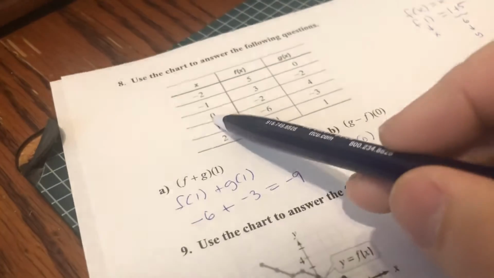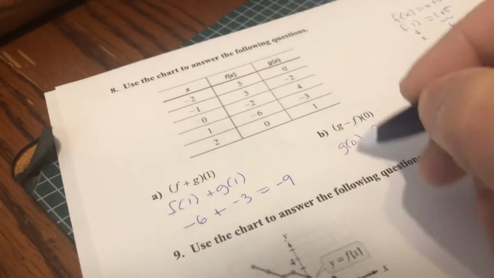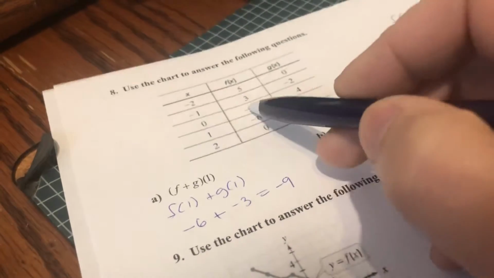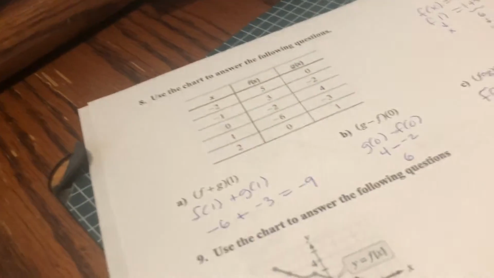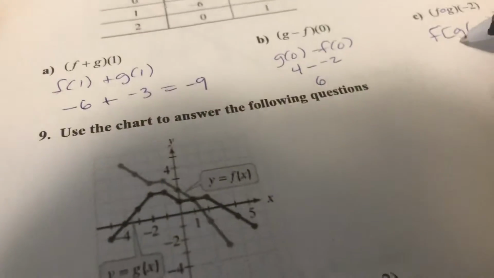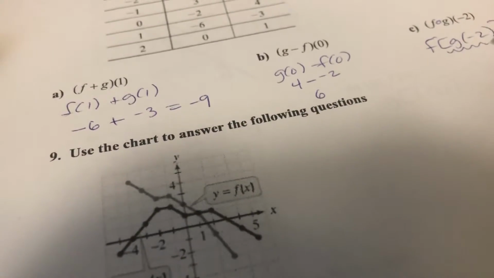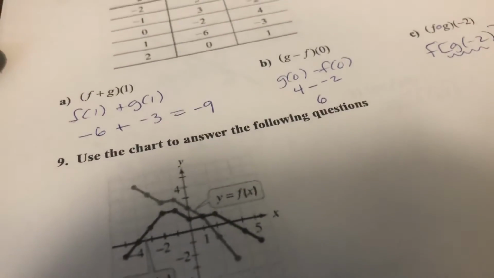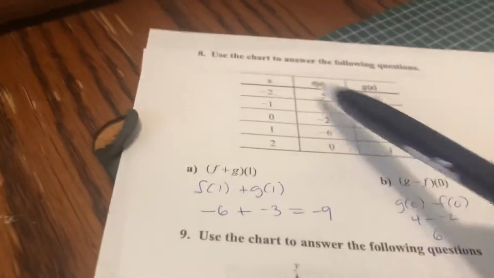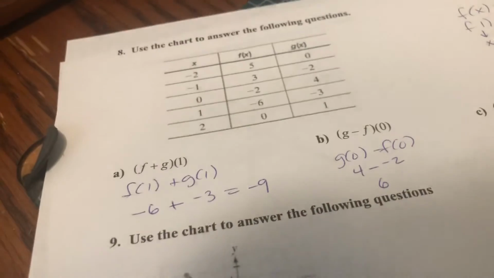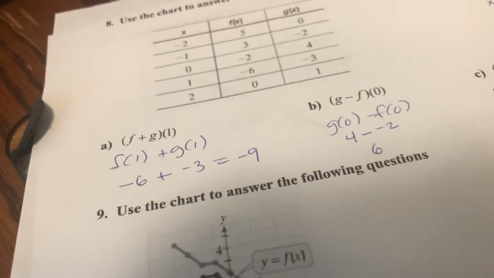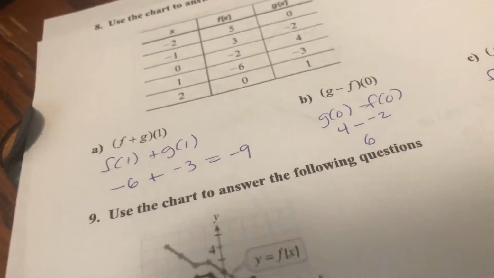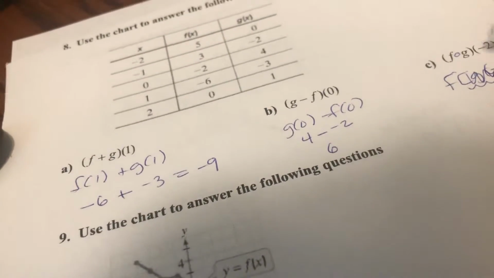So g of 0, so 0 is x, so g of 0 is 4, minus f of 0 is negative 2, and so you add that and get 6. And then remembering what we did just on the last video, the first thing you do is you find g of negative 2. So there's negative 2, so g of negative 2 is 0. So in the place of g of negative 2, you're going to put 0.